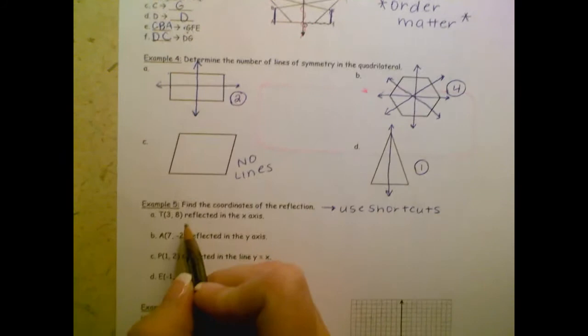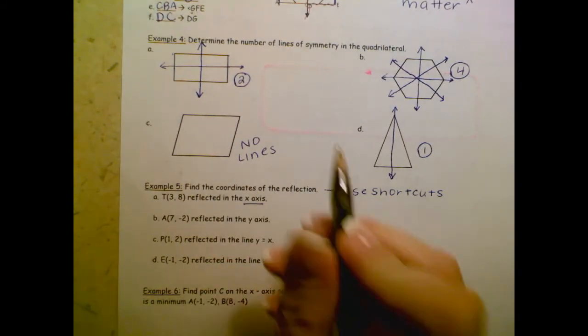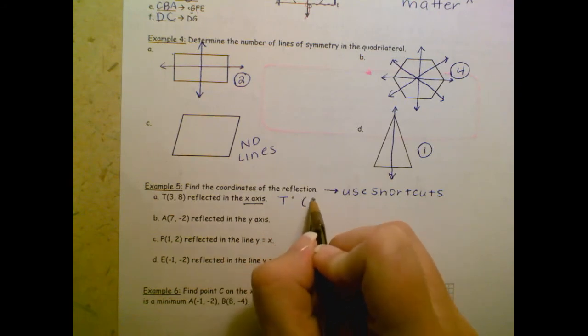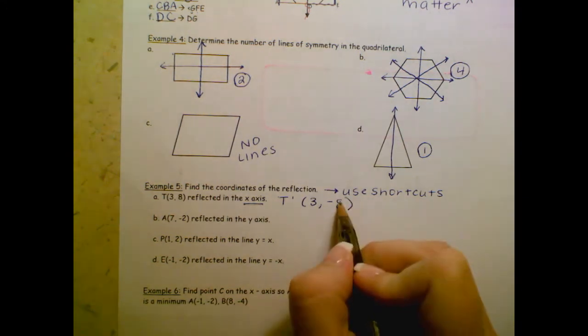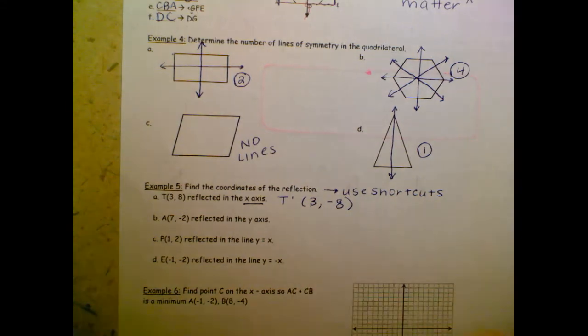So for example A, reflected across the x-axis, T prime is going to be 3, negative 8. Again, I use my shortcut. My shortcut said x stays the same. I just do the opposite of y.